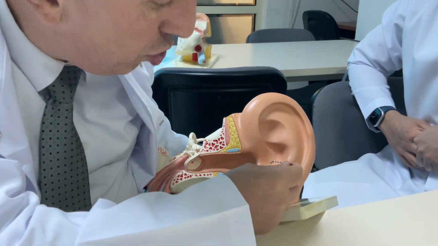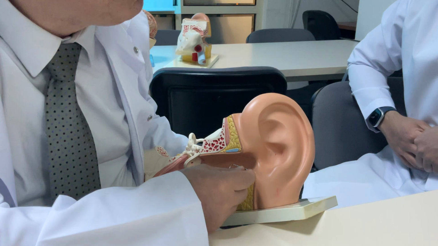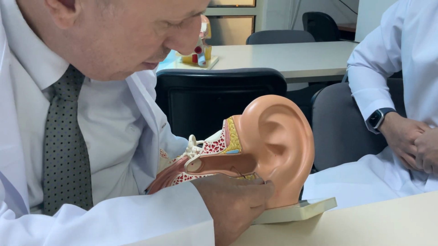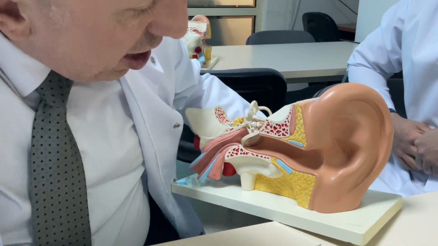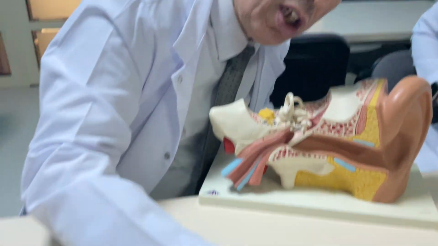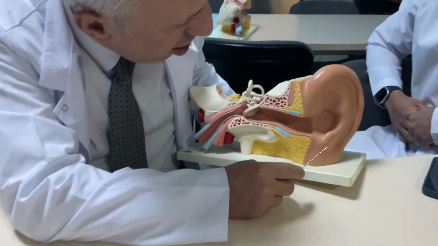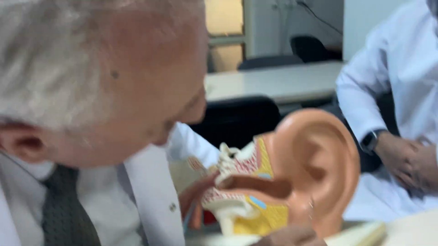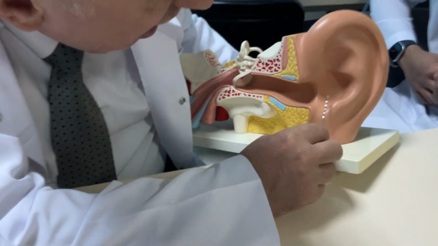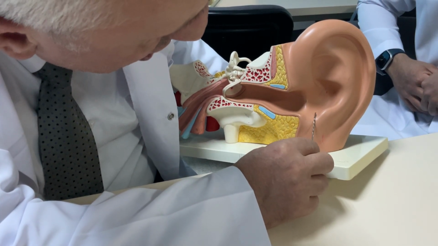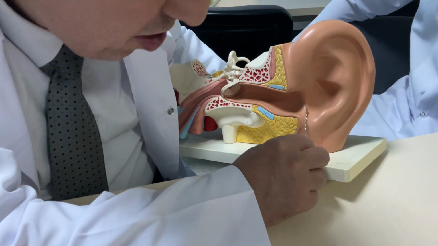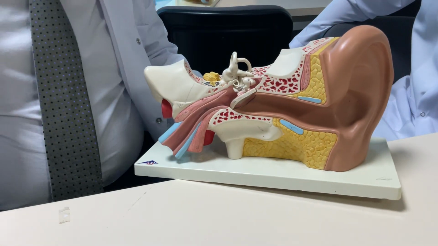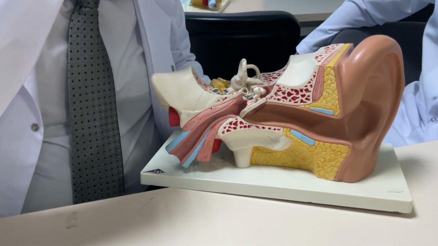The concha leads into the external auditory meatus. Here we have the tragus and antitragus. This is the intertragic notch.